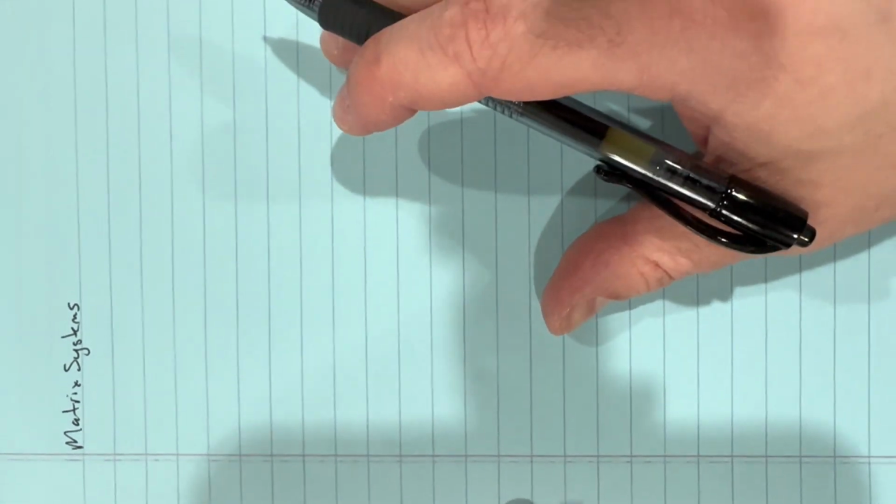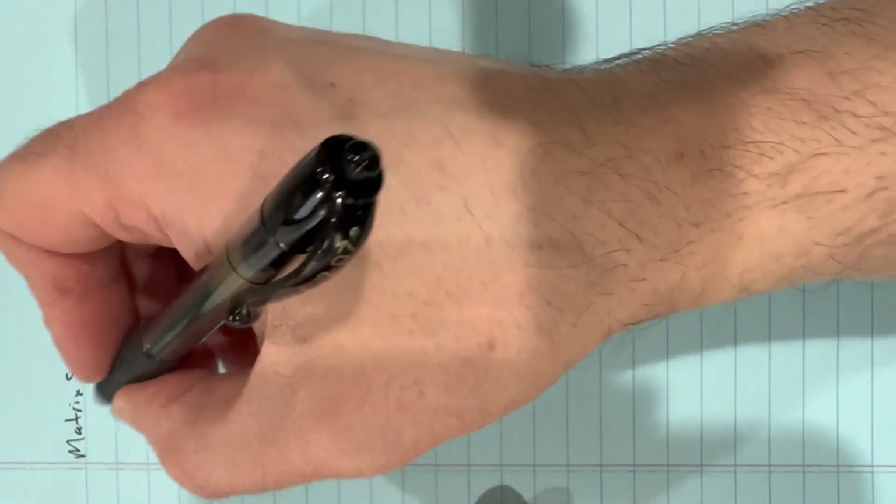Hi everyone. Quick video on matrix systems. So we can certainly use the calculator to solve them, but that's too easy, right? So to do it by hand, let's do a couple of examples.